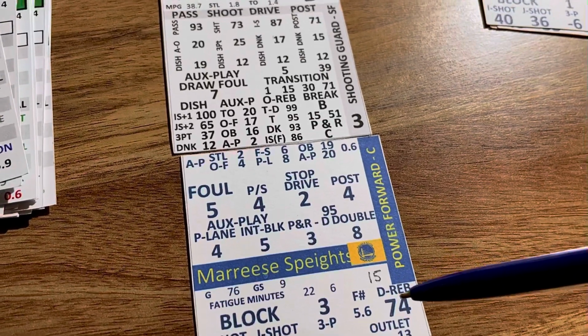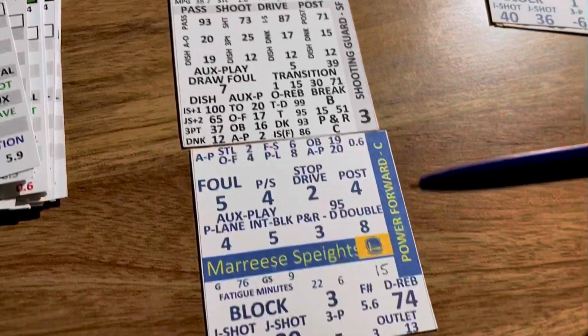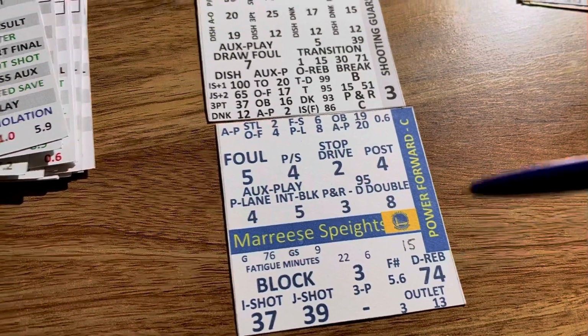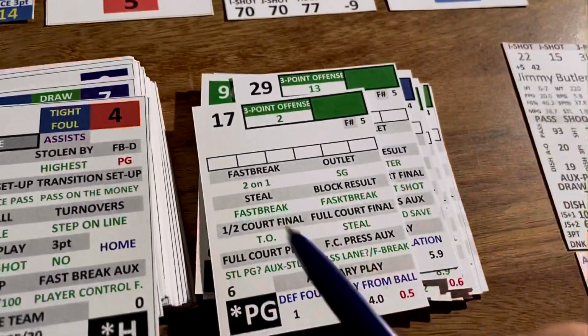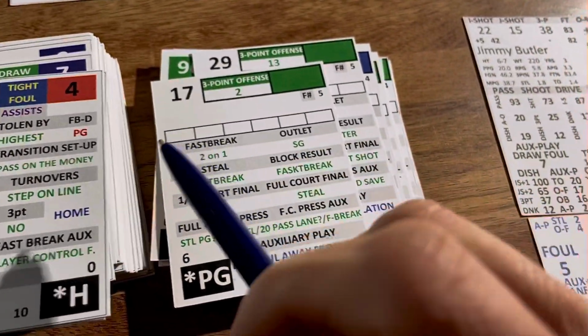So rebound battle between Butler and Speights. 74 plus 1 is 75. So 1 to 75, Speights wins the matchup. Okay? So the way you do it is you just flip the card and you see that Speights gets the rebound.